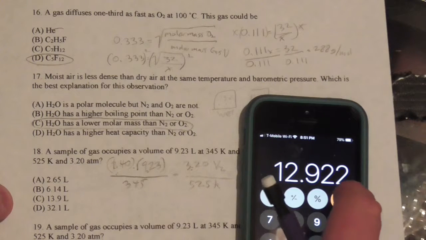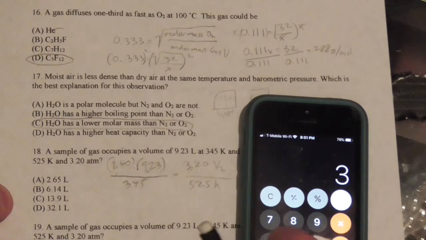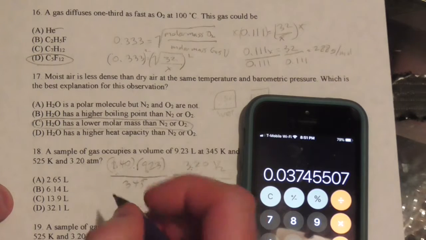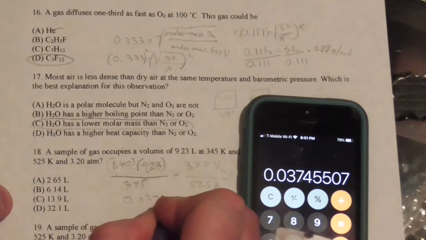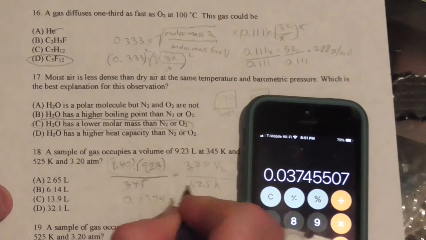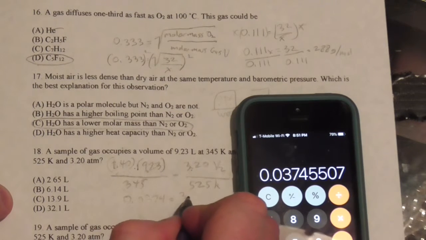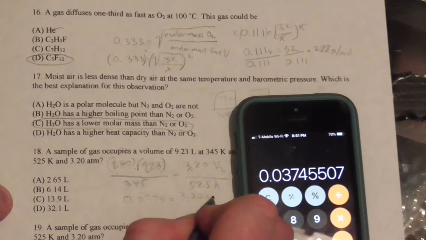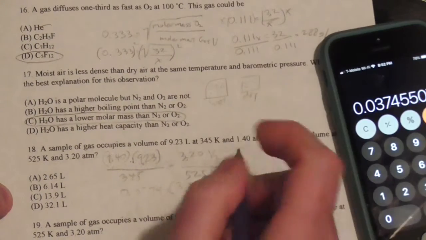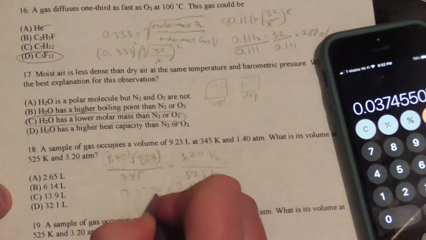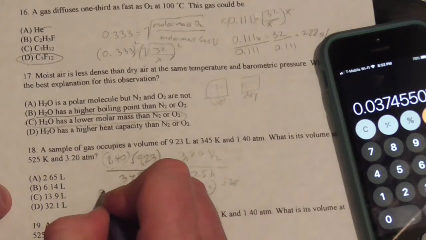9.23 divided by 345 equals 0.0374 equals, and then it's 3.20 V2 over 525. So I multiply both sides by 525.